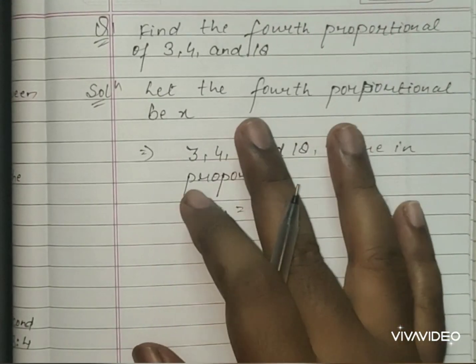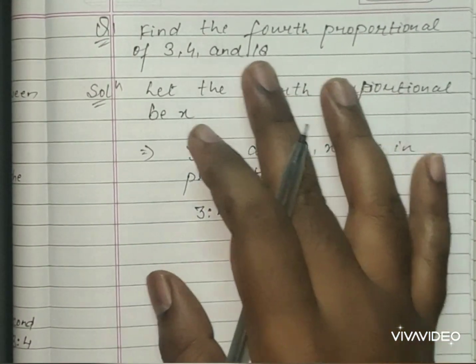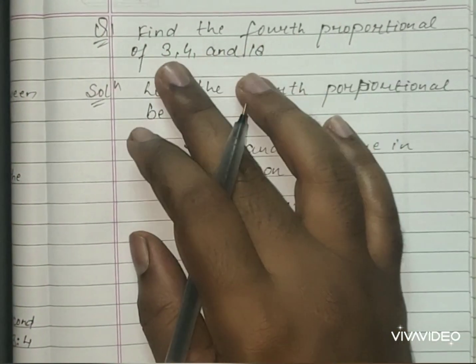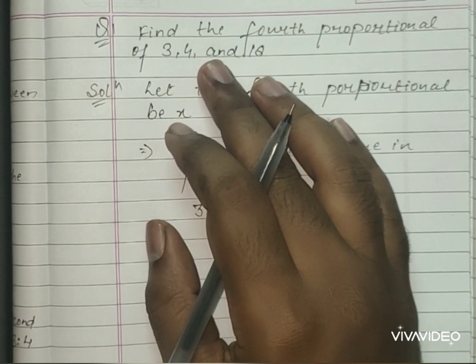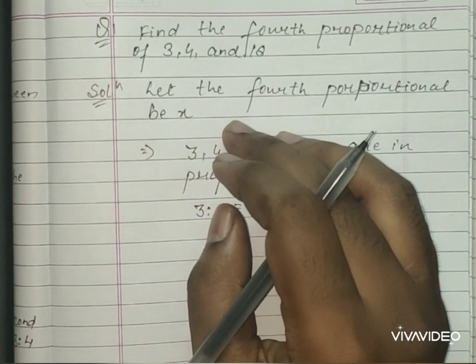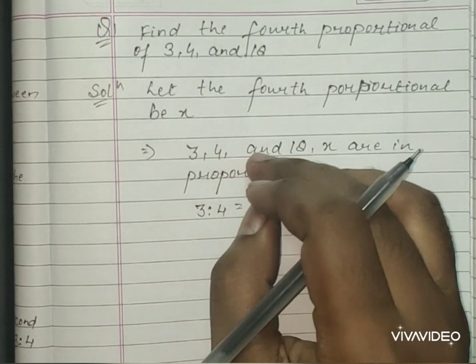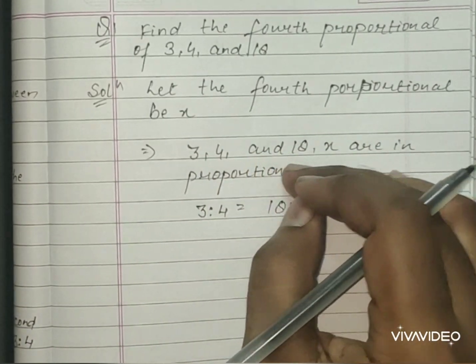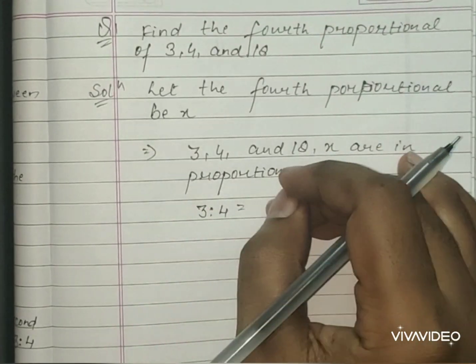So let's see a question based on the proportion. Find the fourth proportional of 3, 4, and 18. So let the fourth proportional be x. So 3, 4, 18 and 18, x are in proportion.